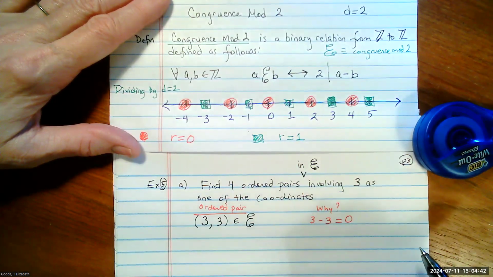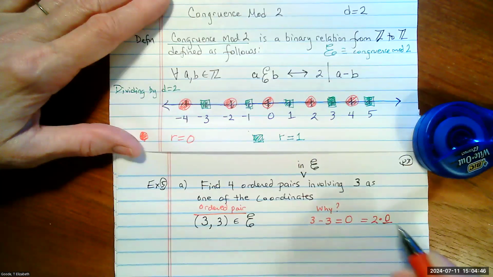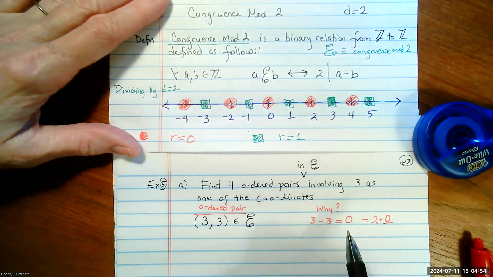And 0 is divisible by 2. It's 2 times 0, of course. So 3 is actually related to itself. It's 0 distance from itself, right? And 0 is a multiple of 2.